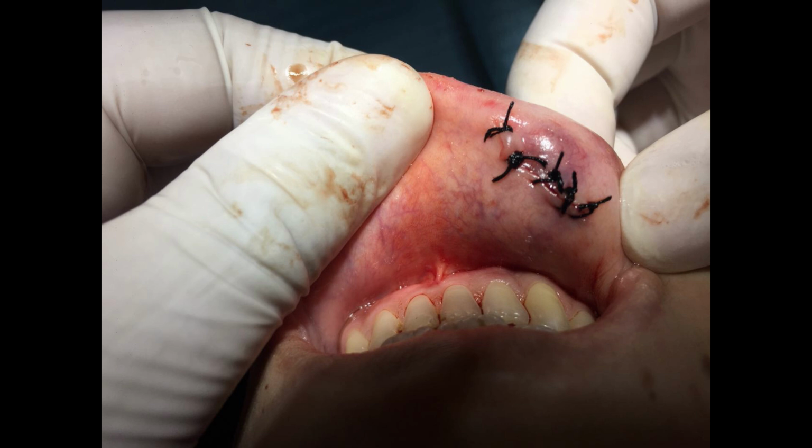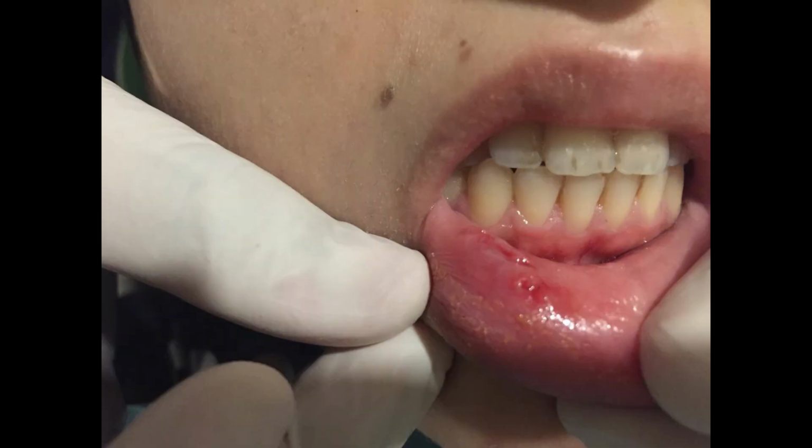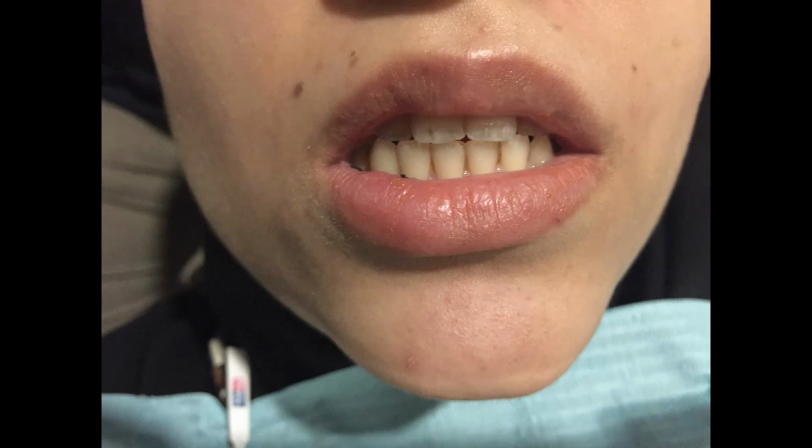Some topical covering agent was advised to the patient. Analgesics were advised as a standard precaution. No antibiotics were used during the entire procedure. No prophylactic was required, and the patient healed perfectly well, and the patient was also happy. The swelling had gone, and a normal lip architecture was preserved.